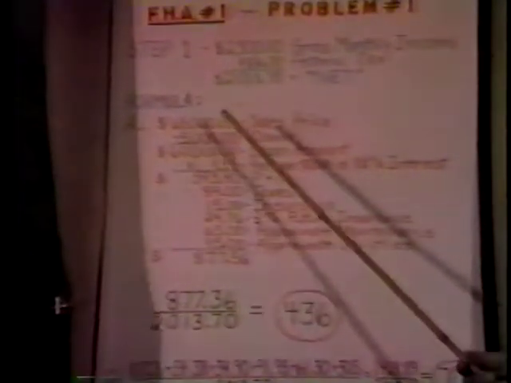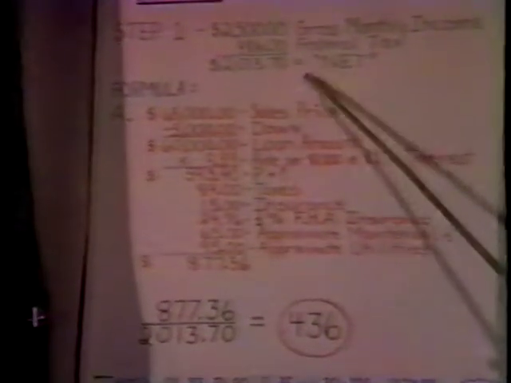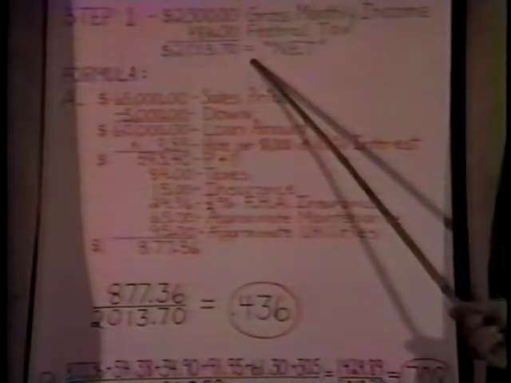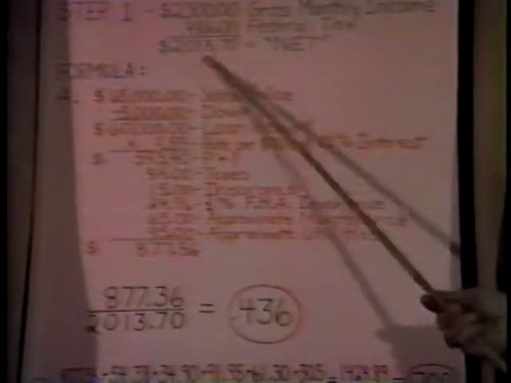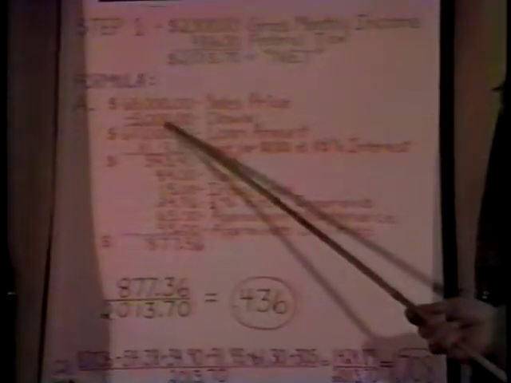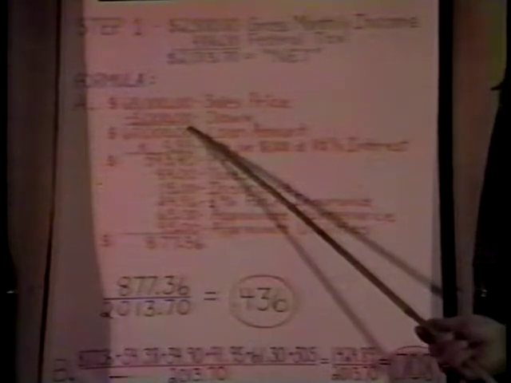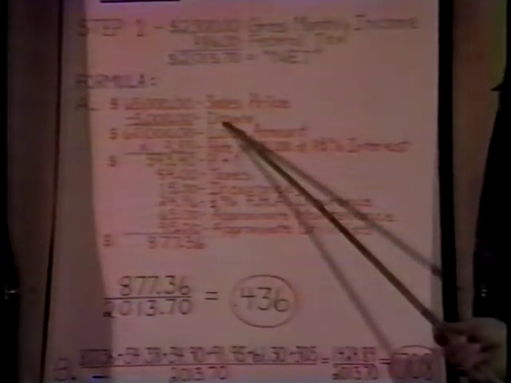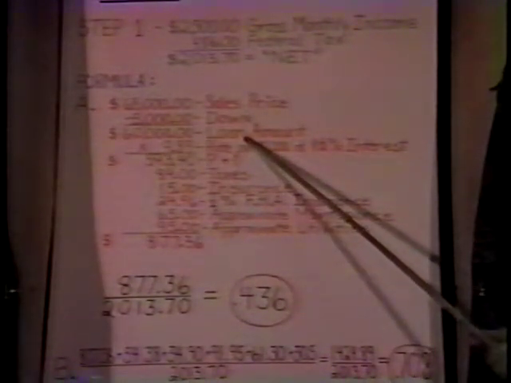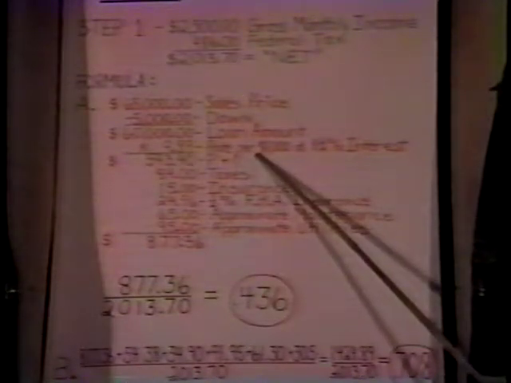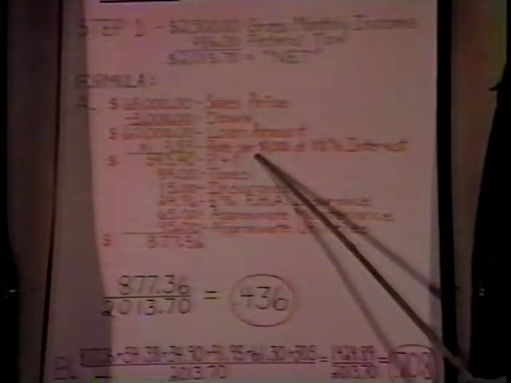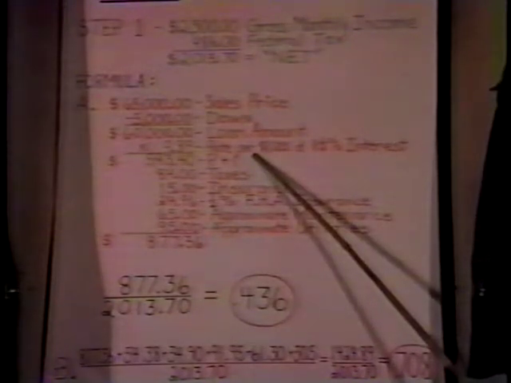Basically what we did, didn't you? Okay, good. All right. Basically what we do is we start with gross monthly income, right? $2,500. The formula says subtract out the federal taxes. Practically everybody got that right, and those that didn't know how to get it. All right? We get 2013.70. And then, in part A of the formula, the down payment is much more than a minimum, so you can just subtract that from the sales price, can't you? And we get a loan amount of $60,000. Then, I said the rate is 11.5%. So we have to take the .953, which is 11, plus 36 cents to get 11.5%.